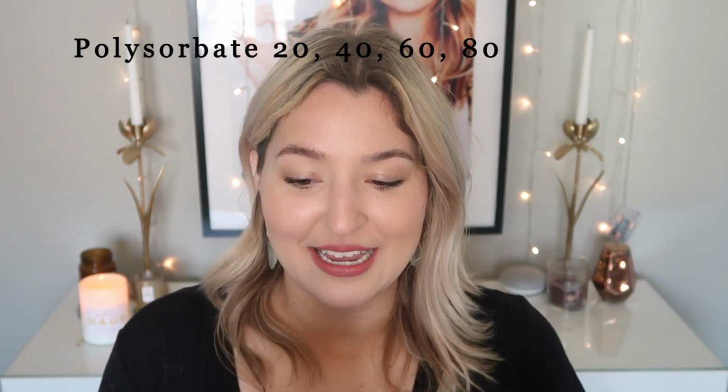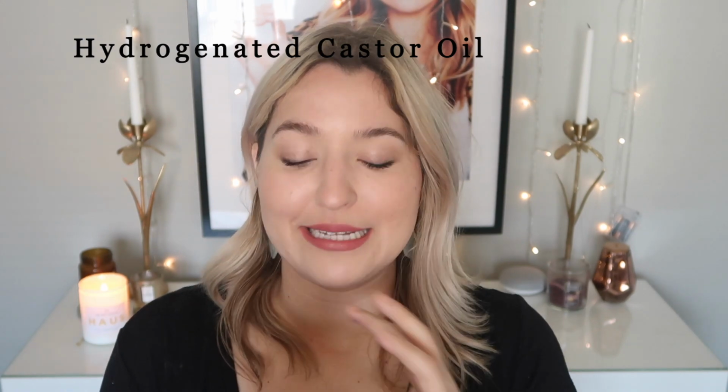So the first one, this one came up all the time for me, is polysorbate 20. It could also be called polysorbate 40, 60, or 80. That's just how these esters work. I'm not sure the science behind it and why, but that is how they work. So you could see polysorbate, it doesn't matter what number follows it, just go ahead and exit off your list, don't pick it up.